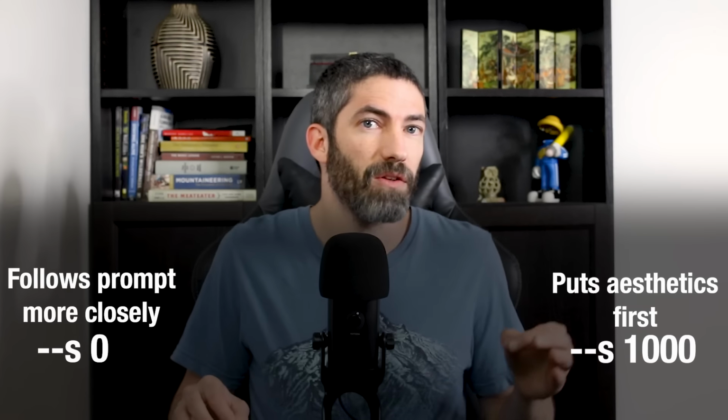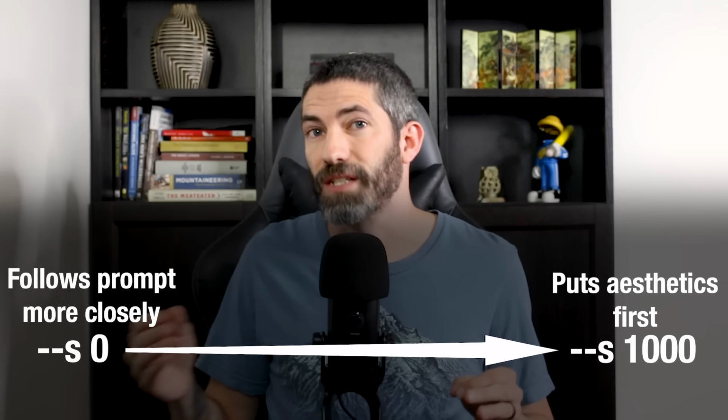So the low end follows the prompt more closely. The higher end puts aesthetics first. The default of 100 is a pretty good balance between those.